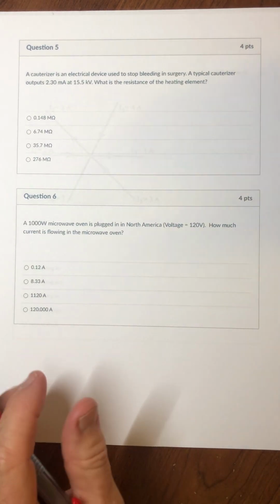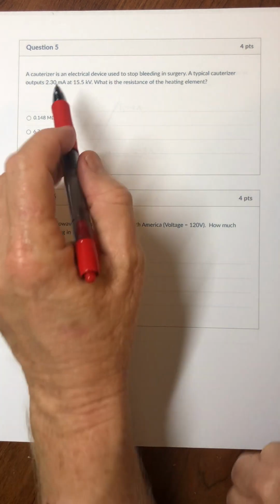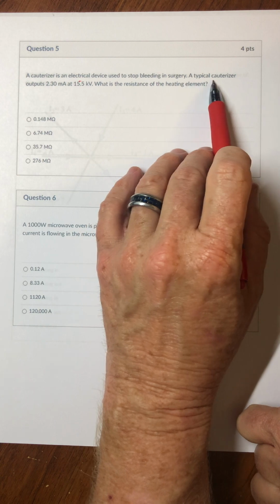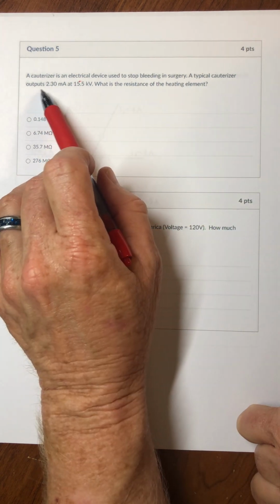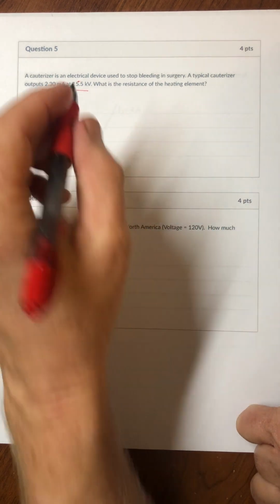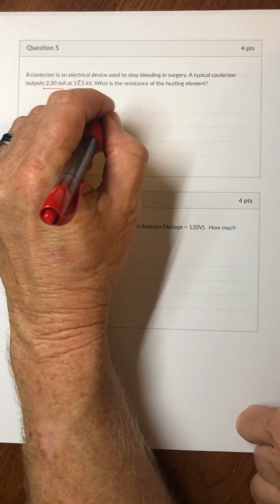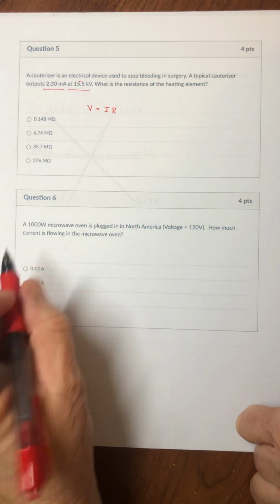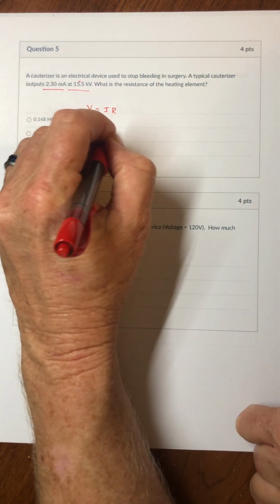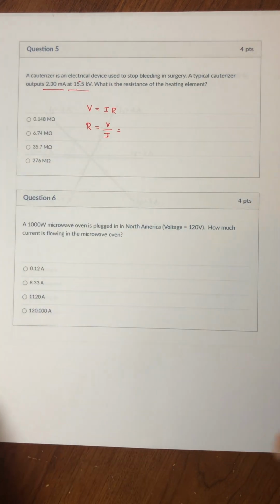All right, a cauterizer uses an electrical device to stop the bleeding during surgery. A typical cauterizer outputs, so here's the current, here's the voltage. What is the resistance? So this is a straightforward Ohm's law. They give you the current and voltage and ask for resistance. So let me write resistance as voltage divided by current.